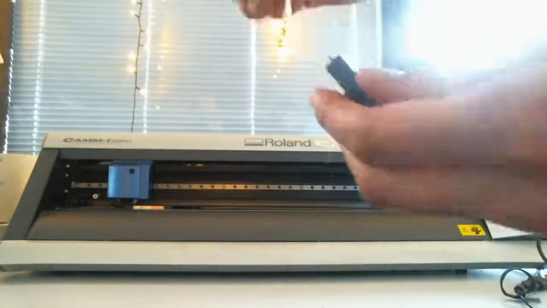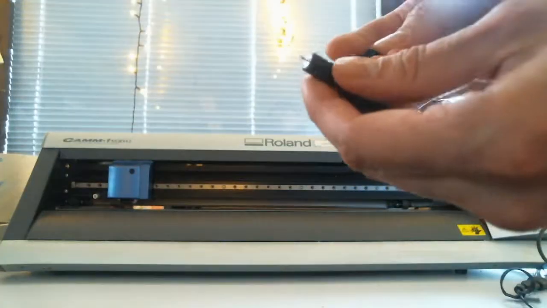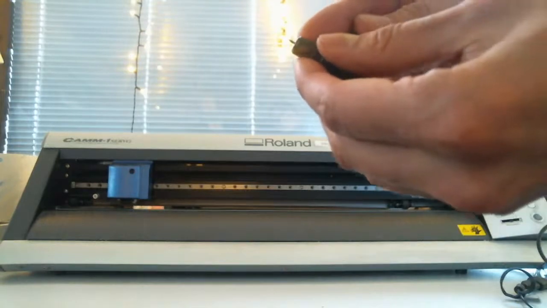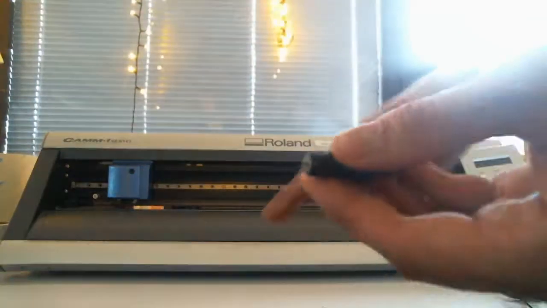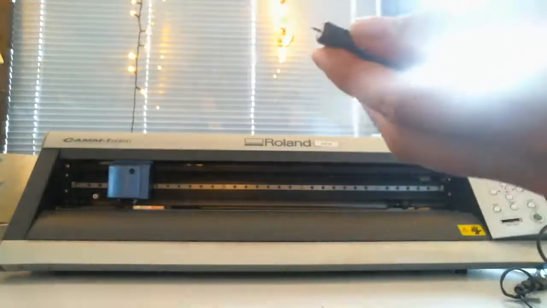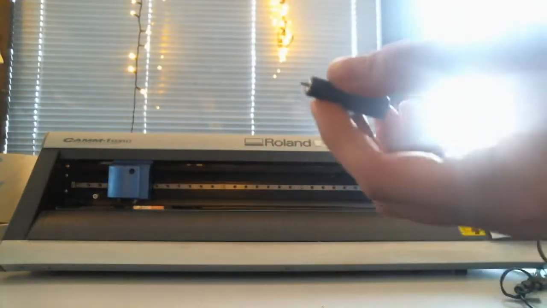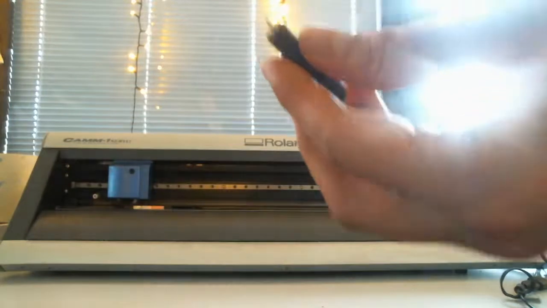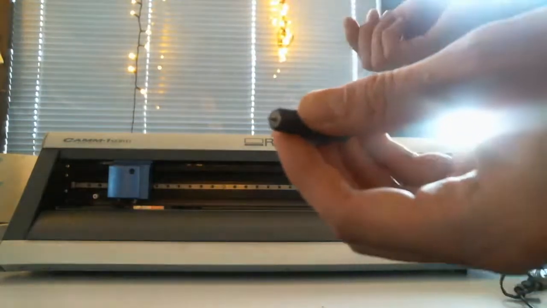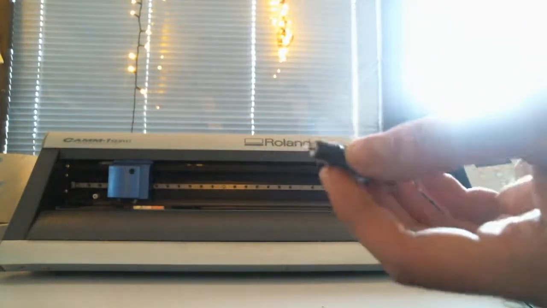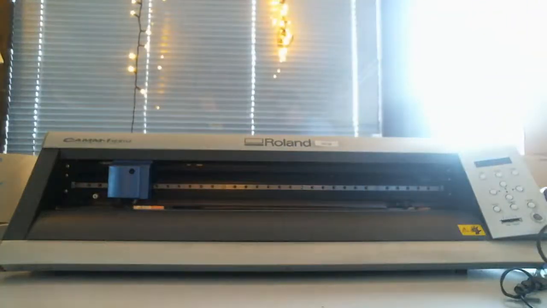This blade is specifically good for cutting vinyl or the transfer tape. But if you need to cut some other material, then you should check the other blades that we have. If you need to cut something thicker, it might be useful to replace the blade with something else. The angle matters.